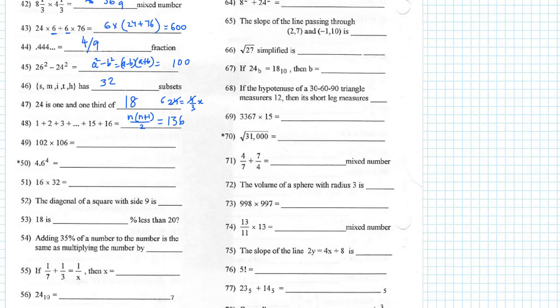Question 49. 102 times 106. So again, one of the ways you can do this mentally is to think of this as 100 plus 2, and then you multiply this by 100 plus 6, right? So 100 times 100 is 10,000, and then 100 times 6 is 600, 100 times 2 is 200, so that's 800, and then 6 times 2 is 12. So this is 10,812. That's the answer.